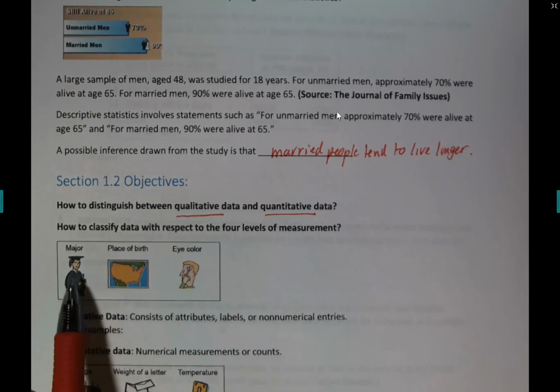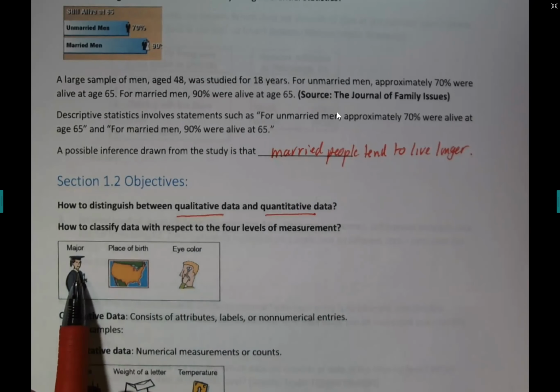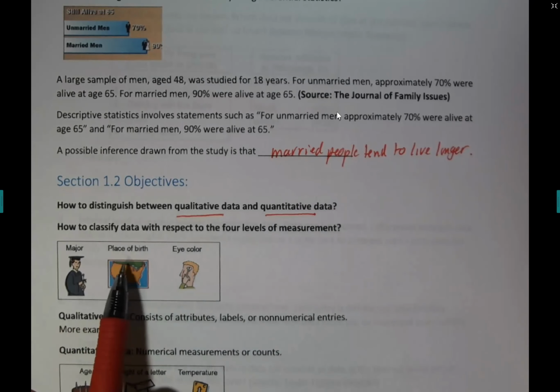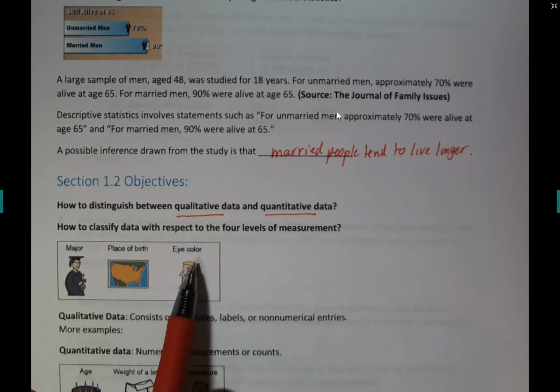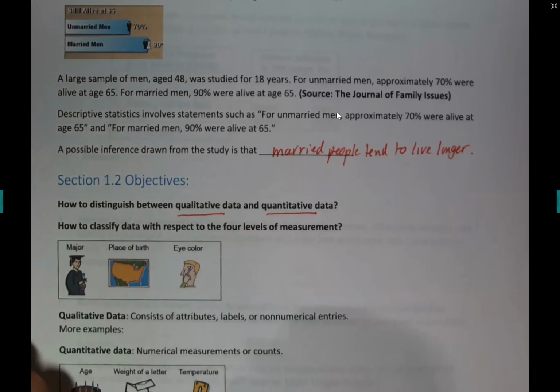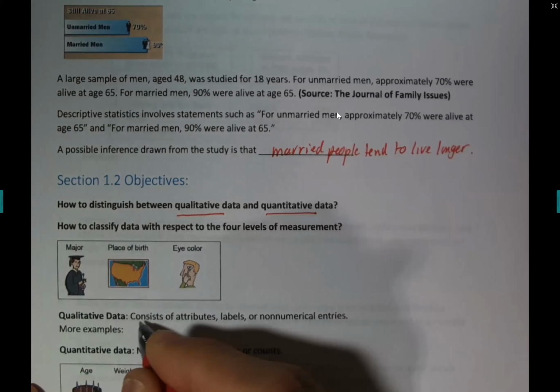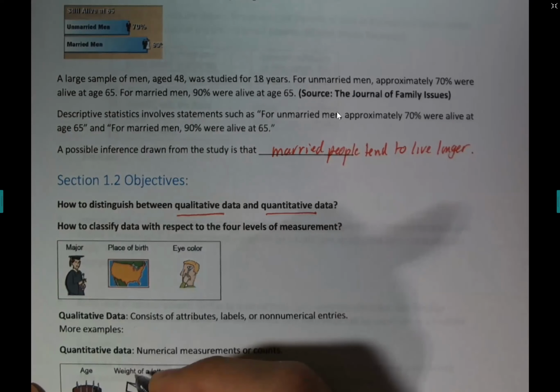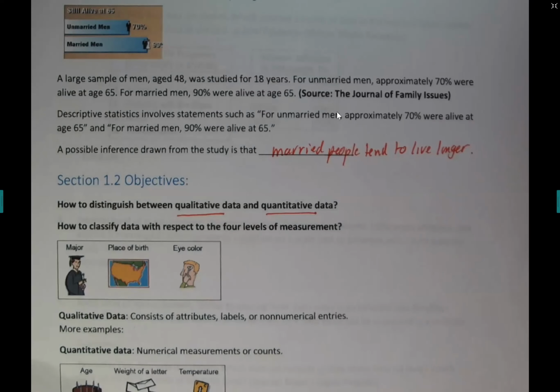And these are some examples of qualitative data, guys. Place of birth, that's qualitative, that's a name. Eye color. Can you guys come up with some more examples of qualitative data? Head size? Skin color? Head size you can add and subtract, that will be a number. When you measure, it's not qualitative. Gender, skin color.